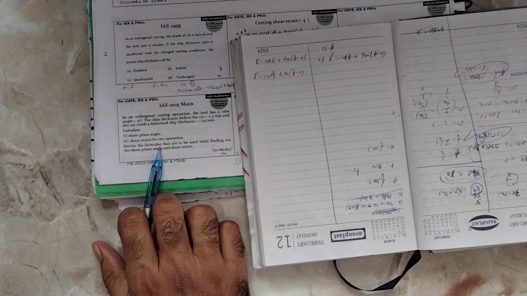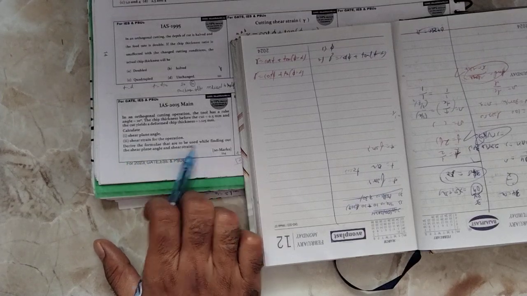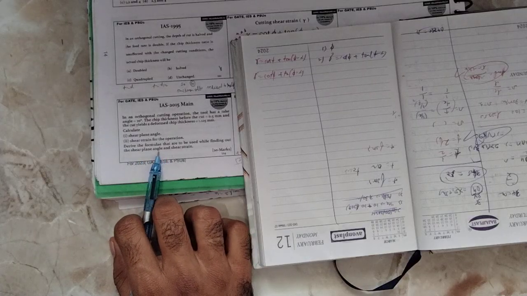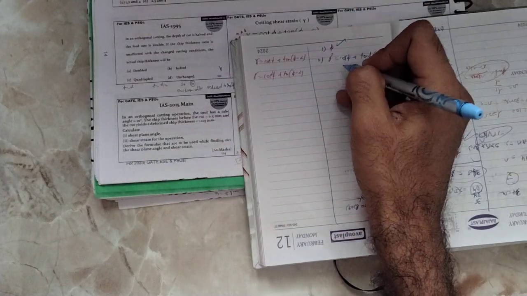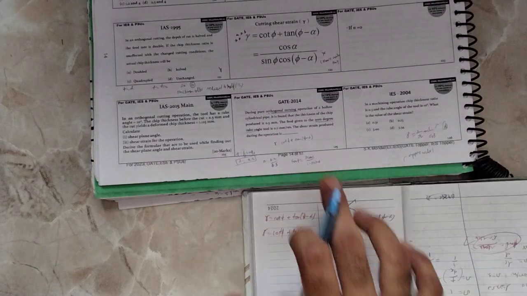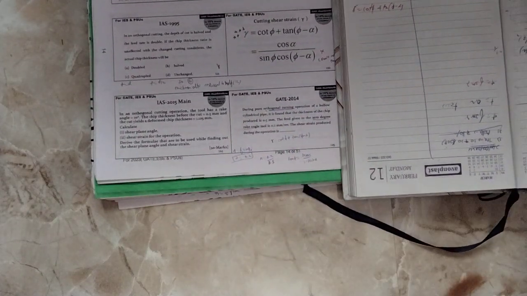They are asking to derive the formula used to find the shear plane angle and shear strain. So first find the shear angle, and after finding the shear angle, put it here and we will calculate. That's it. Next one, you can see this one.